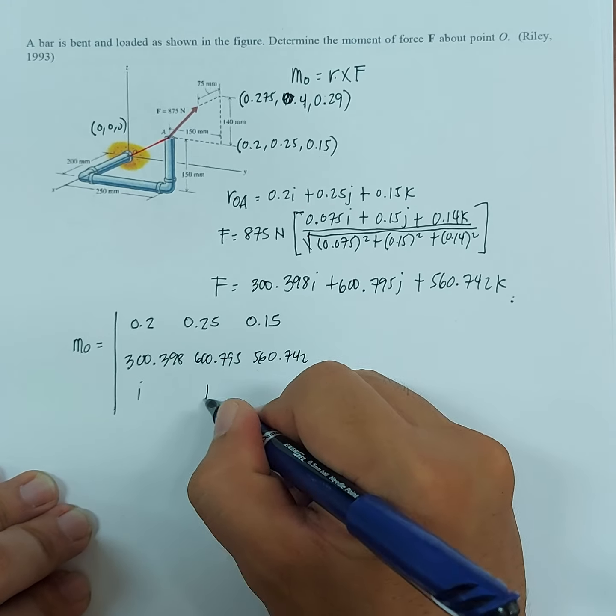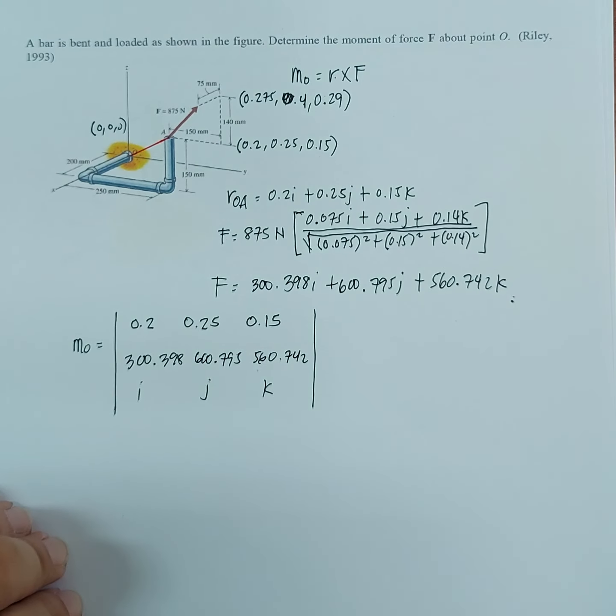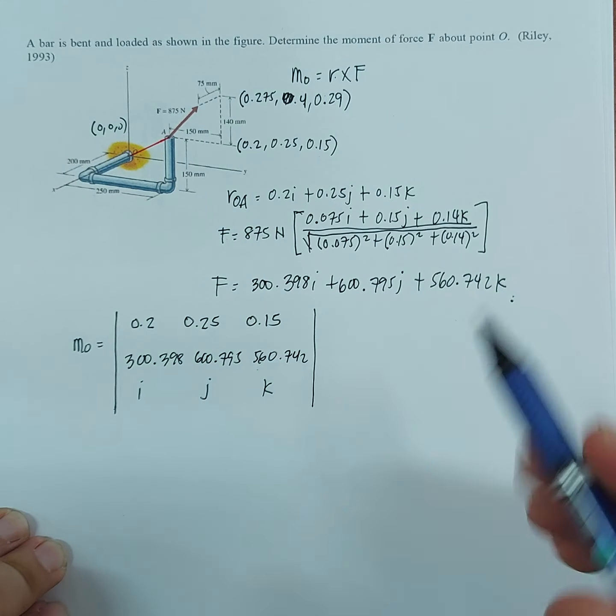Then the directions. Okay, so to solve the determinant, again using the basket method, we copy the first two columns.